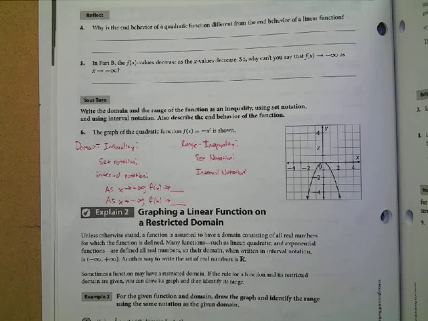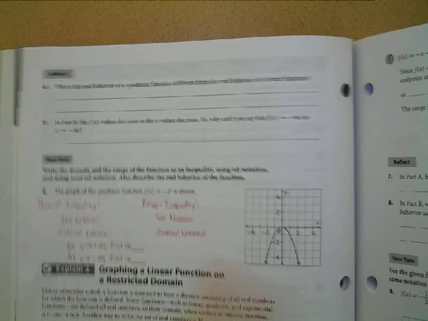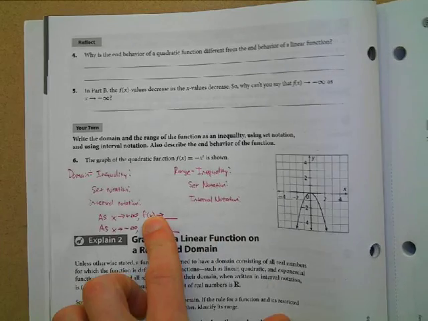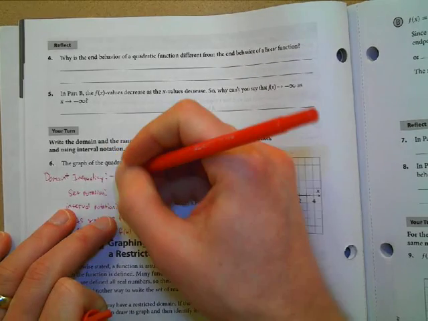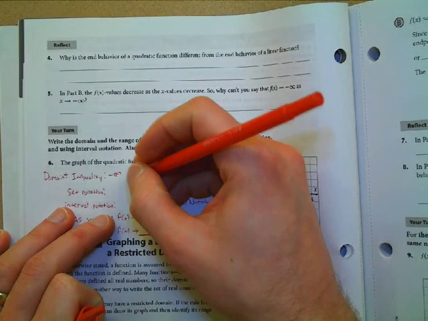Let's go to Eve. Eve, if you don't mind, your inequality for the domain of this guy. What'd you get? Negative infinity, yeah. Okay, just the less than x. Yes, great job, exactly right. It goes all the way to the left, all the way to the right.